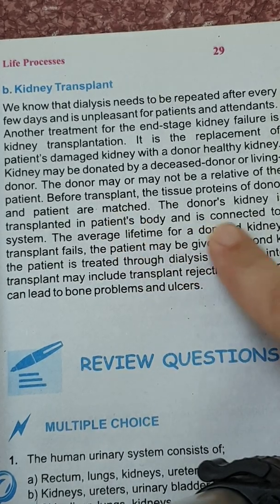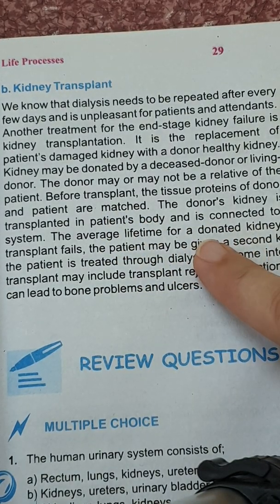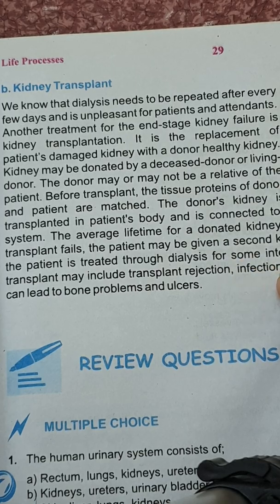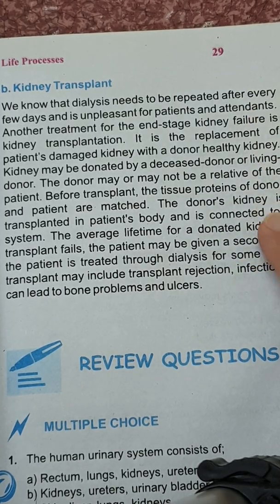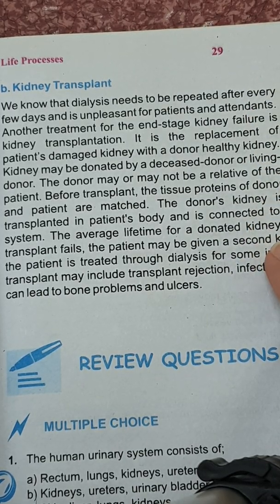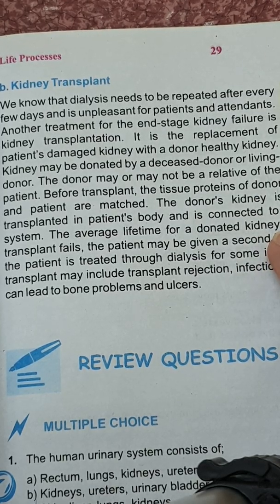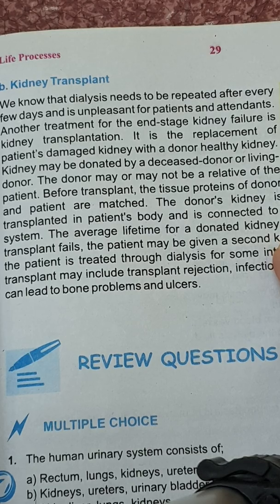It also needs that their blood match. Their blood group must be matched. They have the same blood group, and after matching the tissues and the blood, one can easily give his or her kidney to the patient.